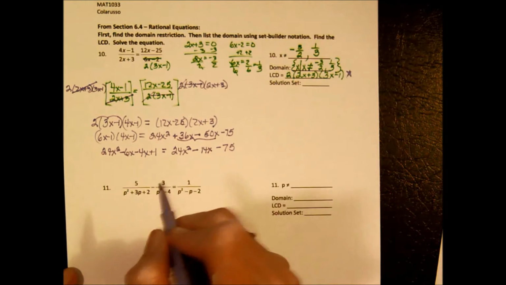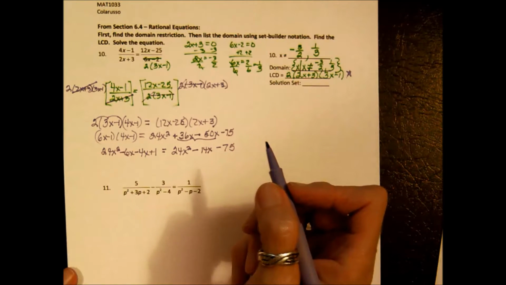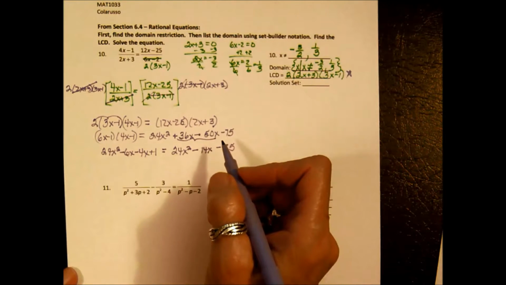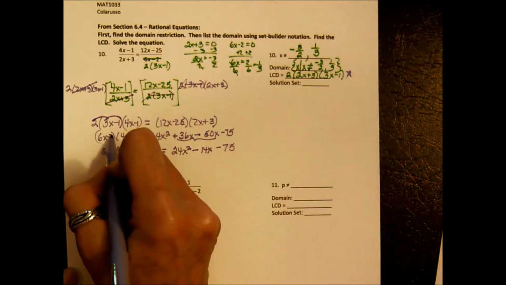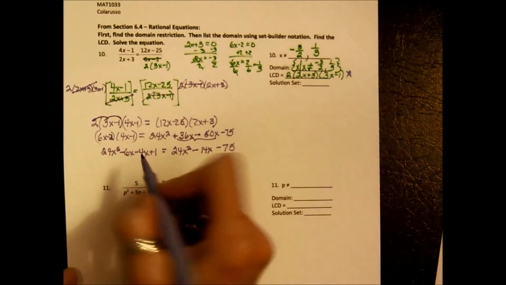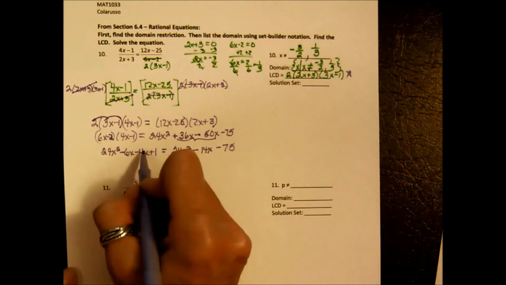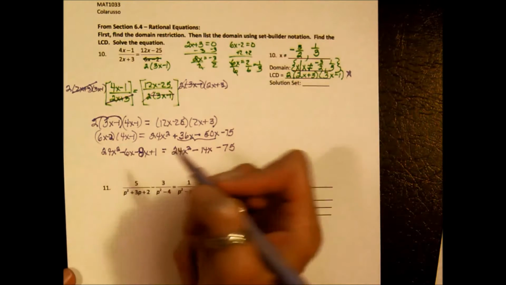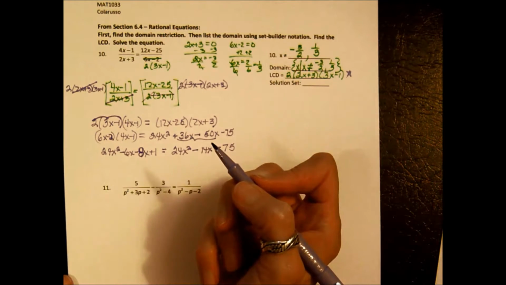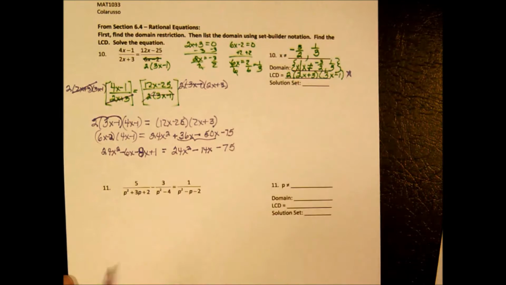And I see a mistake. I don't know if you caught it, but I see a mistake. When I distributed, this should have been a 2, so that when I got down to here, this would not have been a 4x, it would have been an 8x. I just happened to catch that. My mistake. So it's very easy to make these mistakes on here. All right, so let's continue.